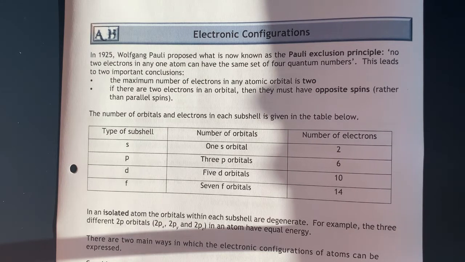But Heisenberg's uncertainty principle is essentially, we don't know exactly where an electron is, but we're pretty sure it's in that area there.